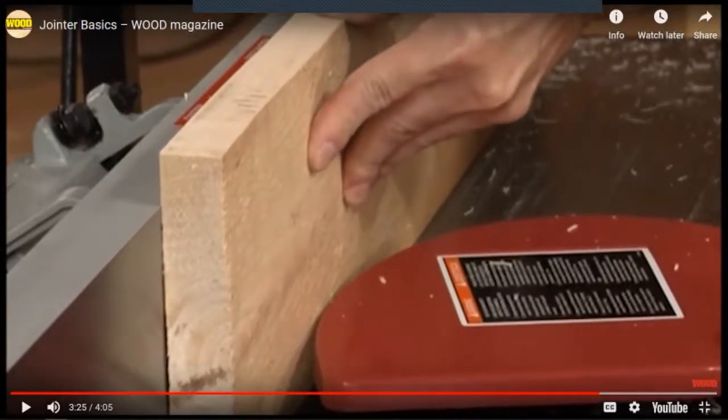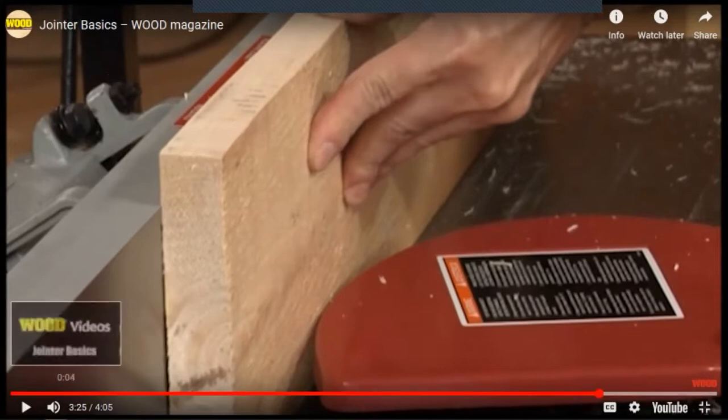We will use a push pad to replace his left hand here. You will not do this with your bare hand on the board. The last thing you want to have happen is your hand to slip and go down between the edge of the board and the guard. So this will be a push pad at all times on this face of the board.